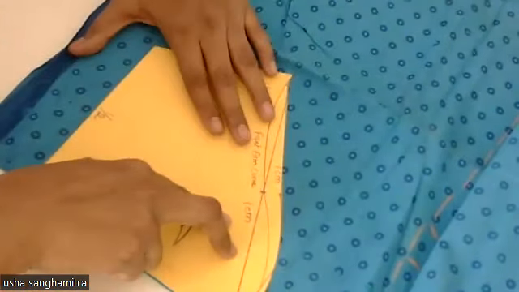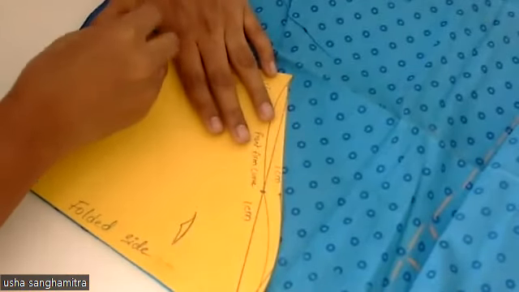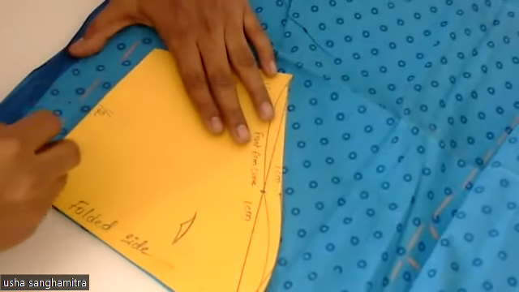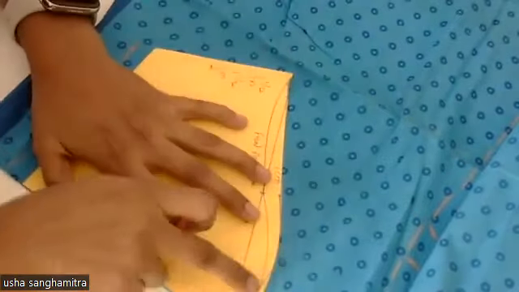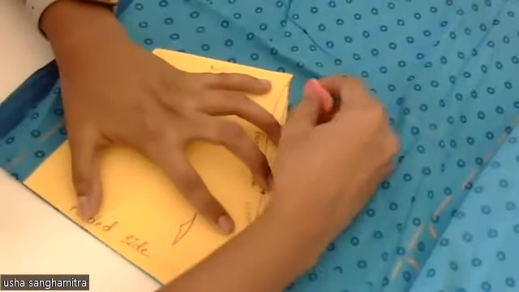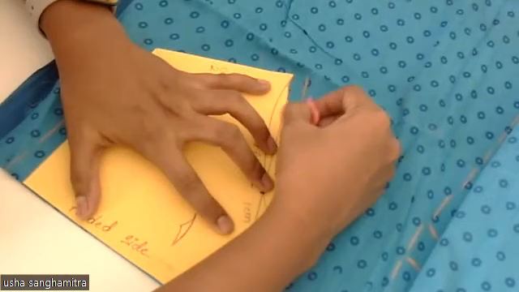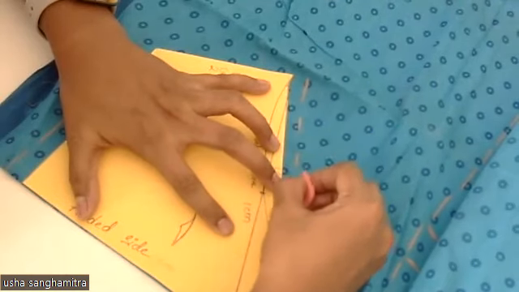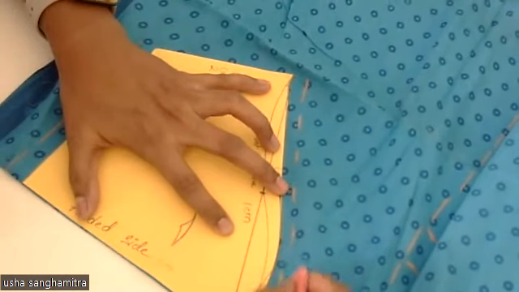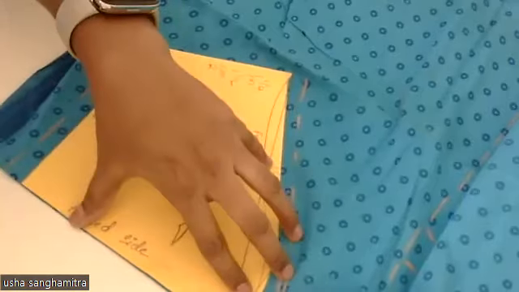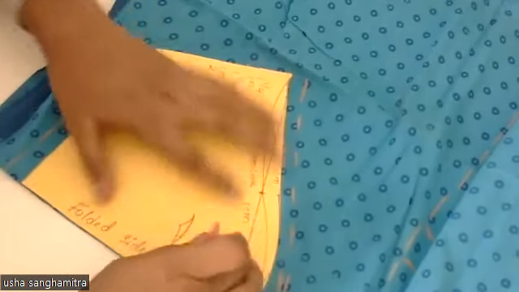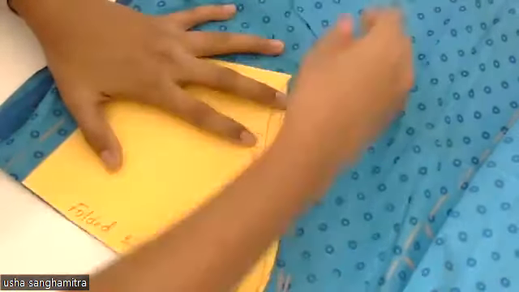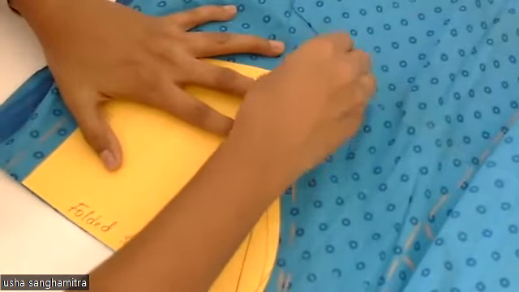For the bottom, it is 1/2 inch. And for the arm curve, 1 centimeter. Like this. And for the side, it is 1/4. I'll be giving that.